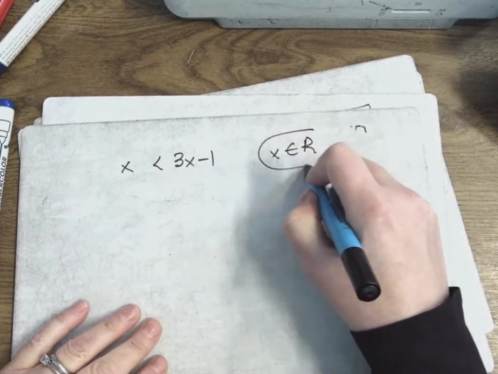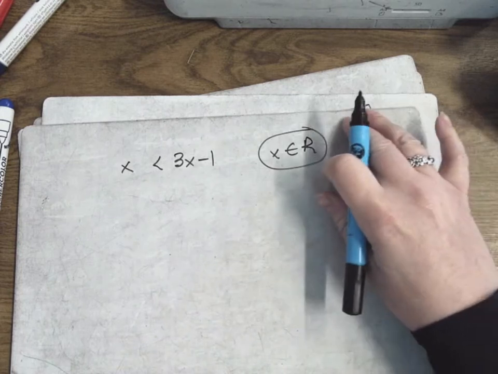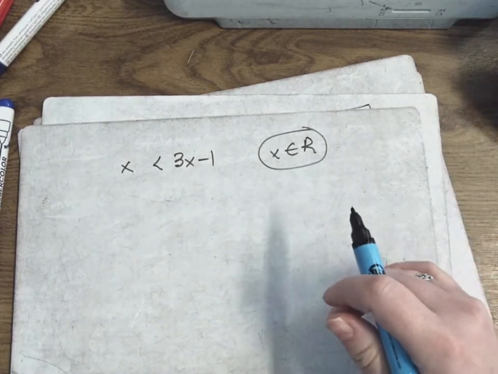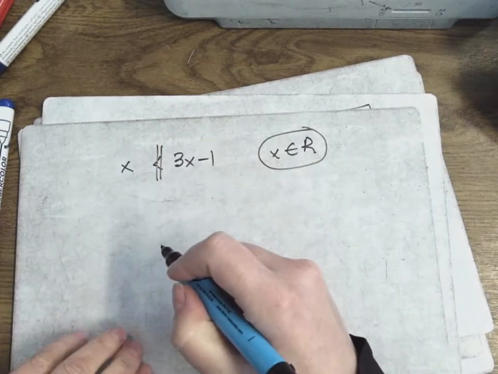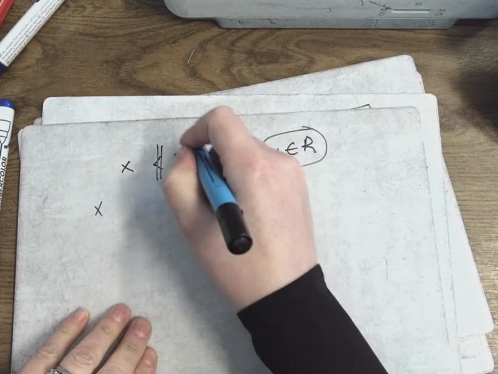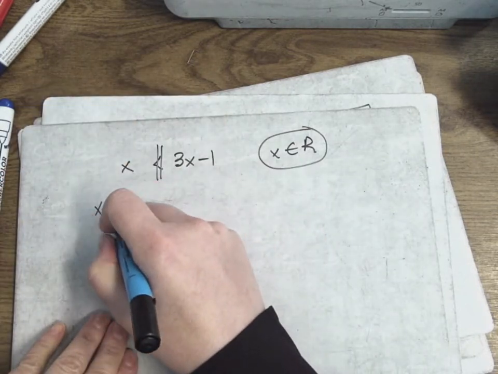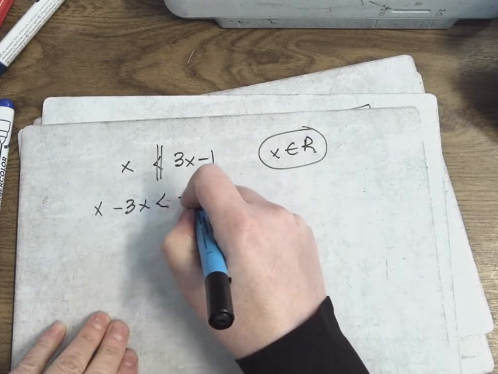Okay, remember this is for the end, right? And at the end, what am I going to be drawing? Dots or a heavy line? Heavy line, right? Okay, so build a wall. X is on one side, numbers on the other. So this x is where I want it to be. This 3x needs to come over the wall. It becomes a minus 3x. Then that's a less than sign, and minus 1 is here already.